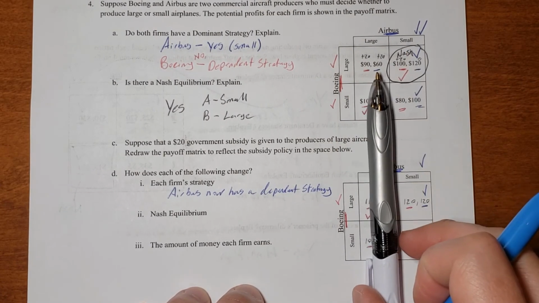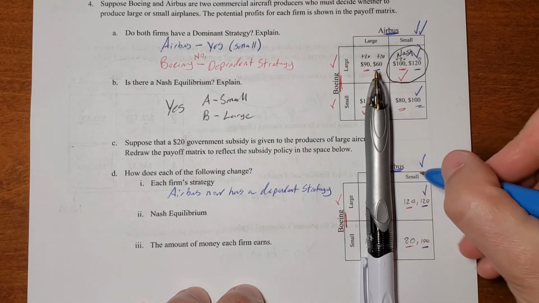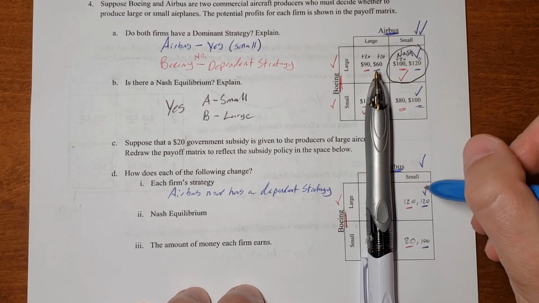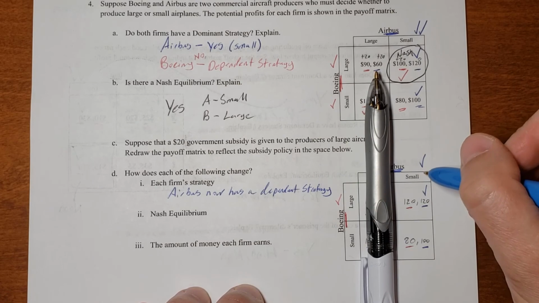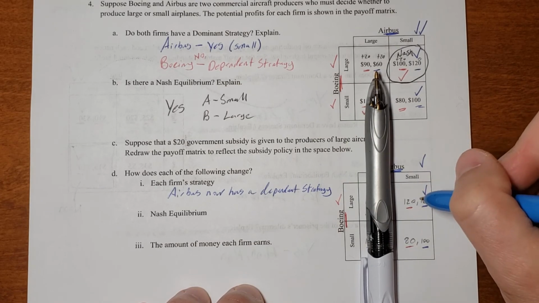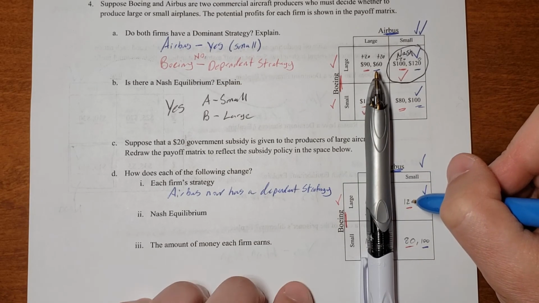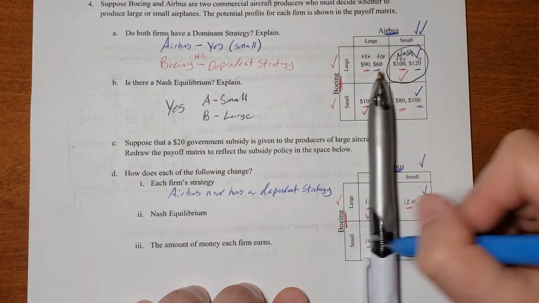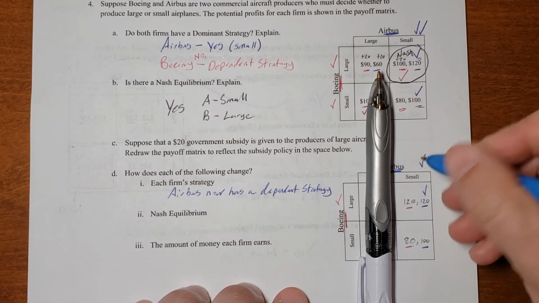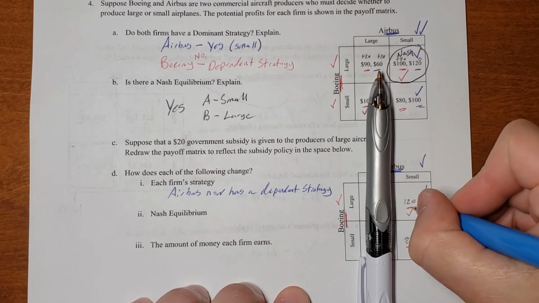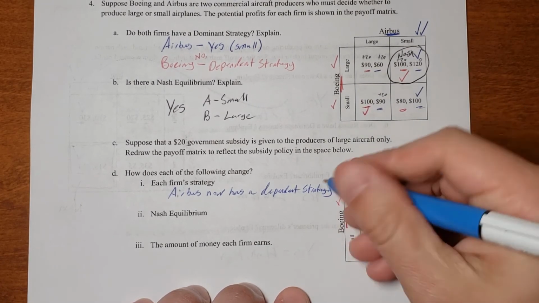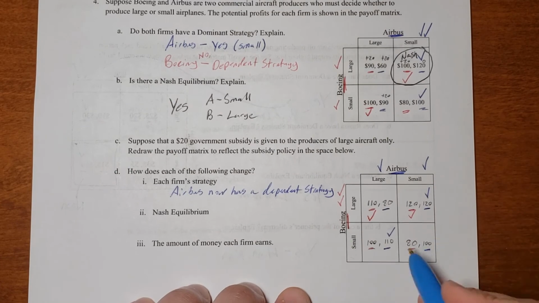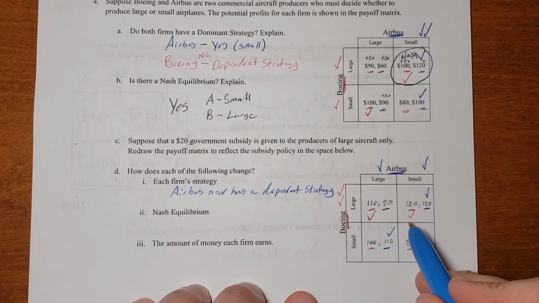Now let's suppose that we're assuming that Airbus is going to produce small airplanes. Boeing's going to have to choose again. 120 for the large airplanes, or small airplanes you get 80. Well, obviously 120 is a much better deal. So they're going to again choose to produce large airplanes.